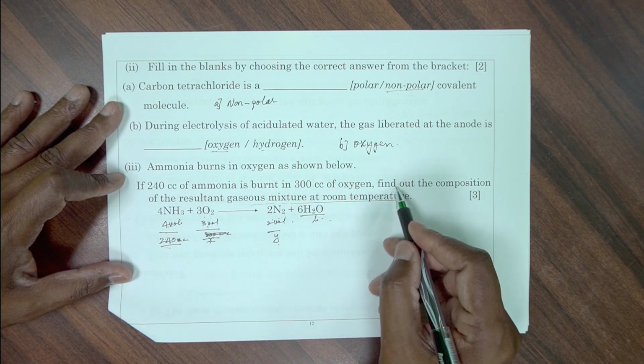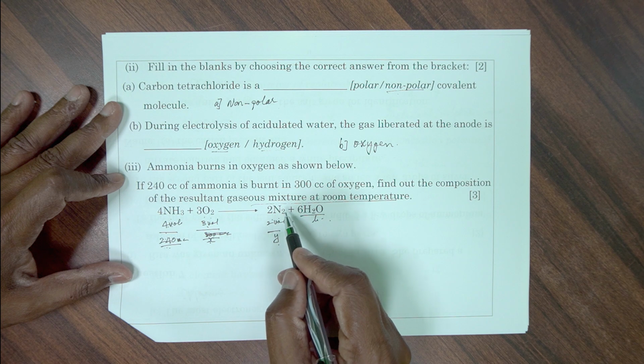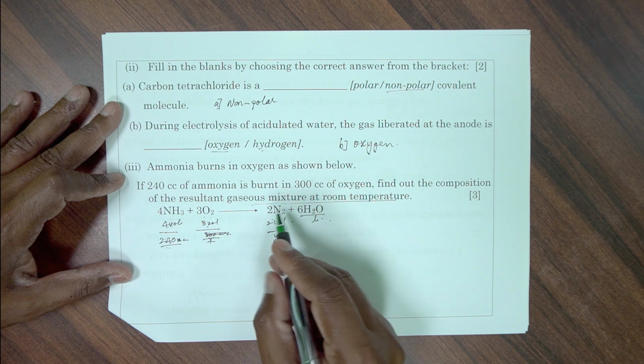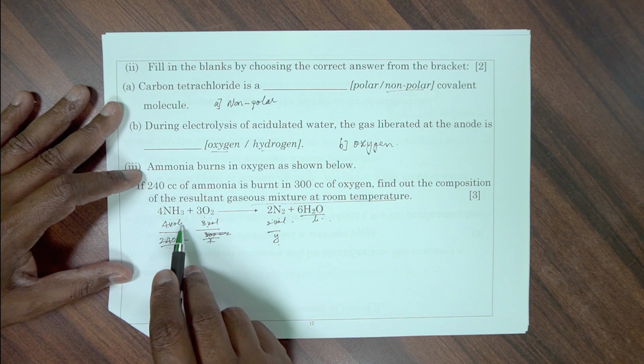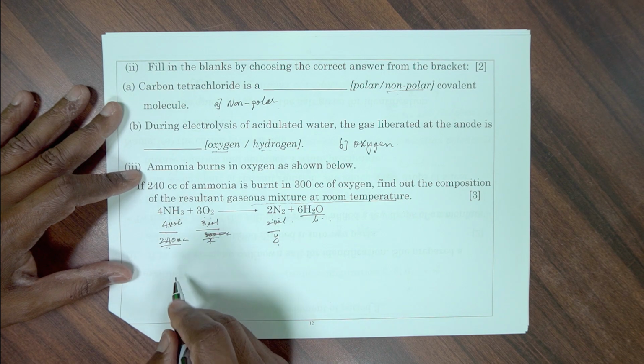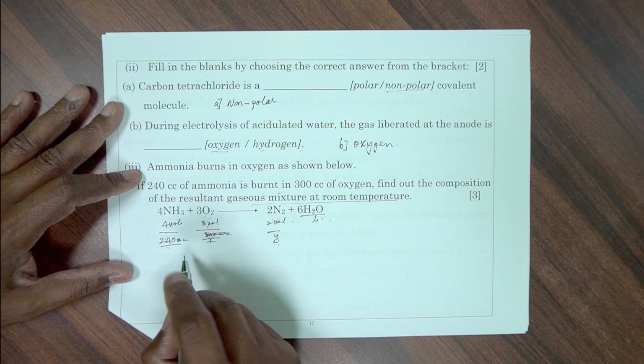Now the question is, find out the composition of the resultant gaseous mixture. The resultant gaseous mixture, what is the composition? So first we will find out, for 4 volumes of ammonia, 240, how much oxygen is required?